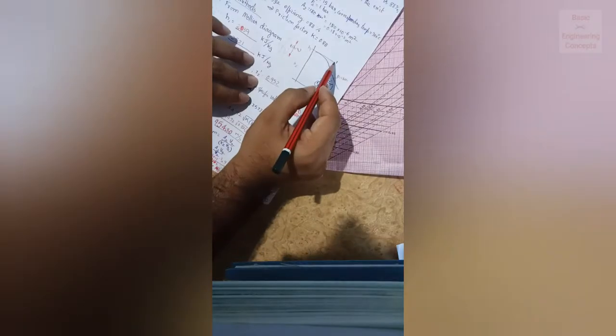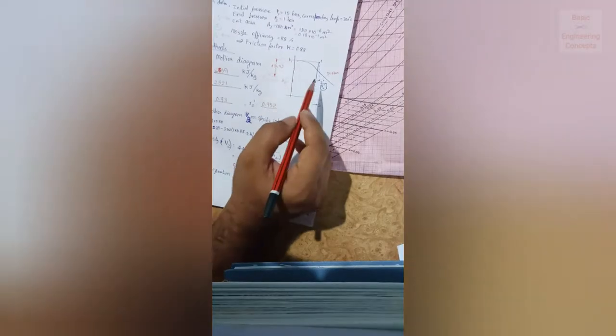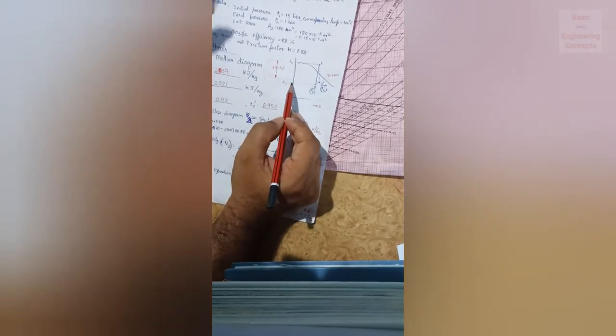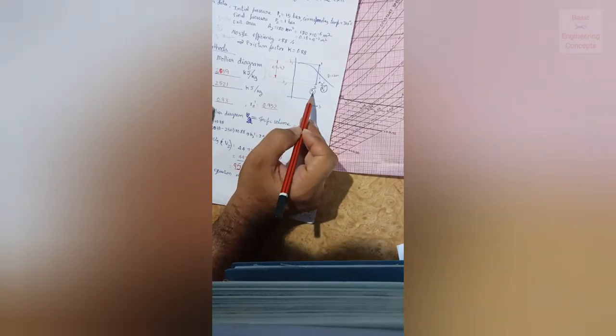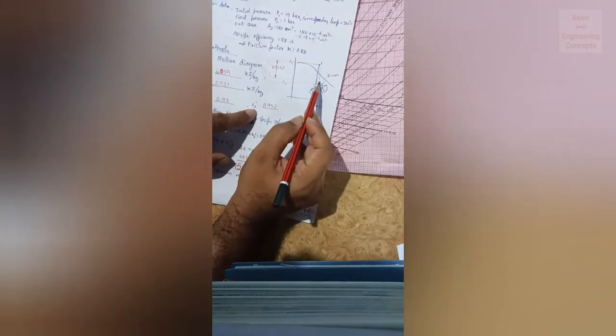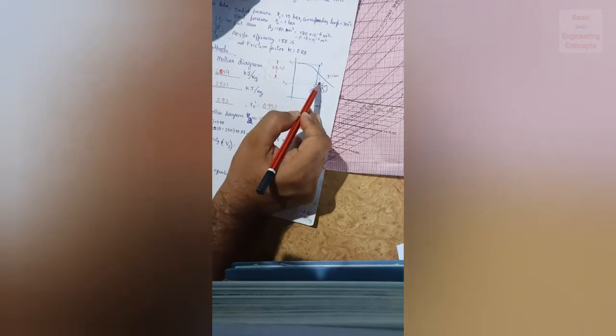So you have the value of h1 and h2 from the Mollier diagram. Next, the x2 value also you have approximately. Now you have to find the 2 dash point. So how do you find 2 dash? Here you have h1 minus h2 dash is equal to h1 minus h2 into 0.88.